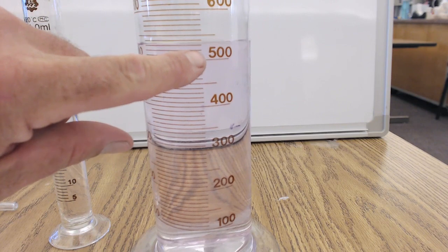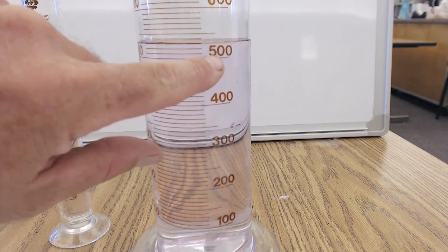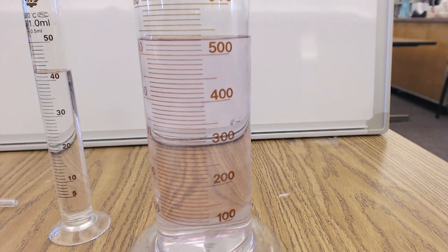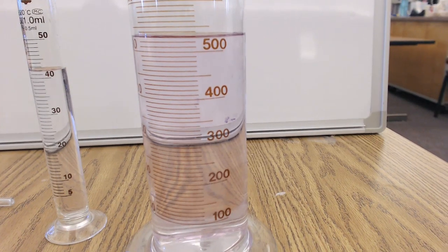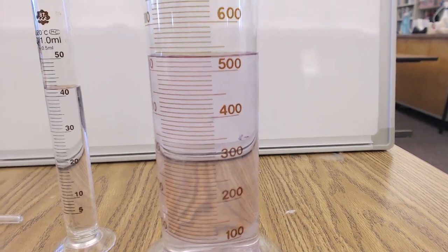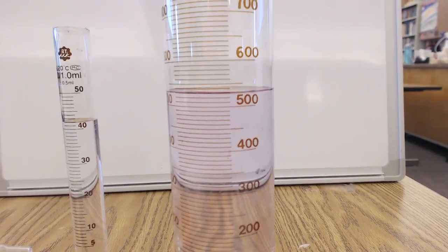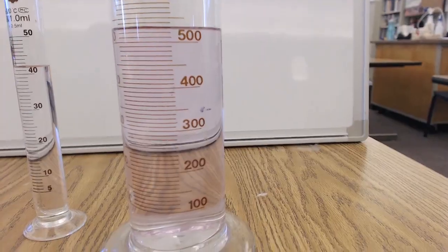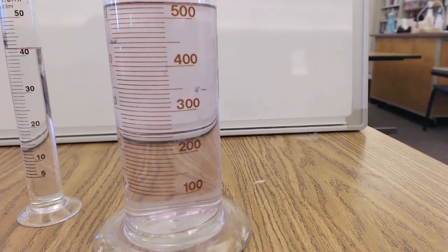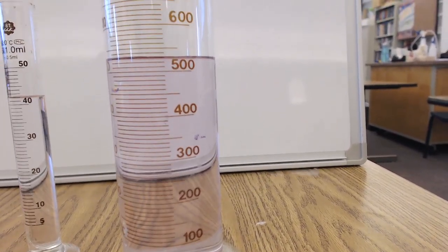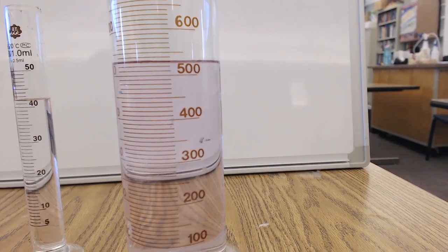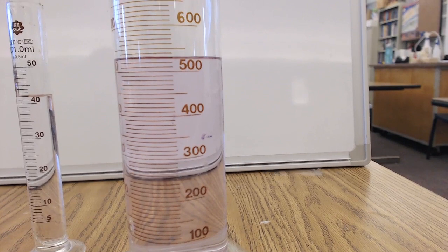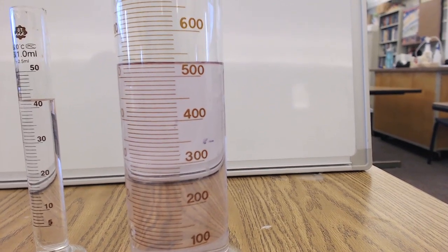So on this large graduated cylinder, I know the hundreds place, and I know the tens place, and so I'll have to decide which place to guess. So I'm going to pause for a second, or I'm going to have you pause, and try to just write down what you think that measurement is for each graduated cylinder. Okay, so there's the two measurements. Do the best you can to record what you think those volumes are.